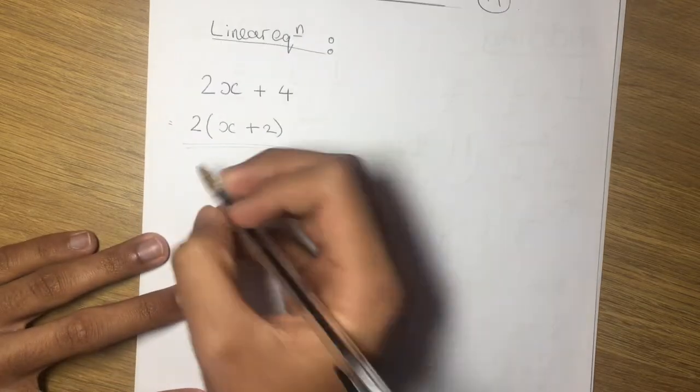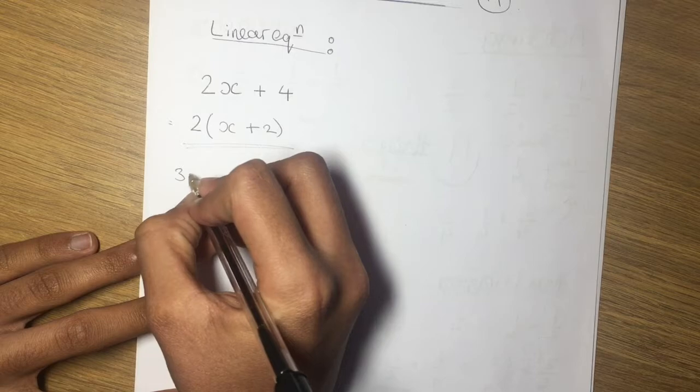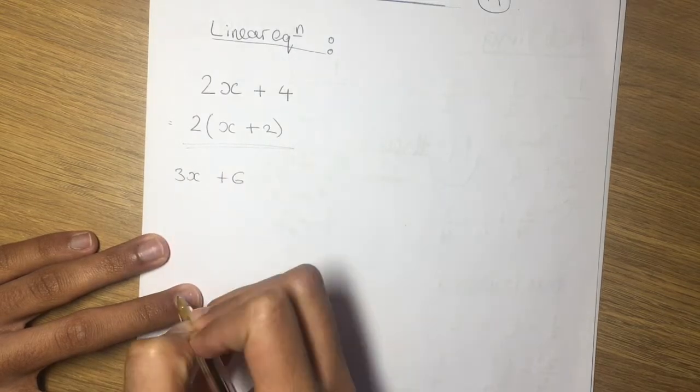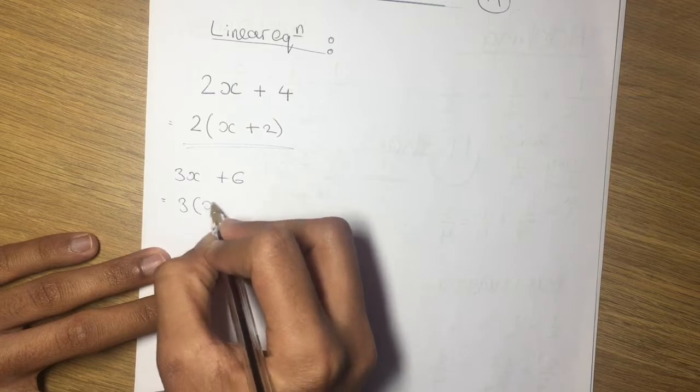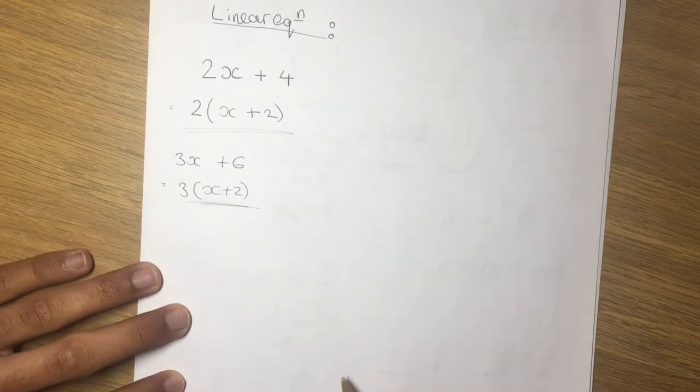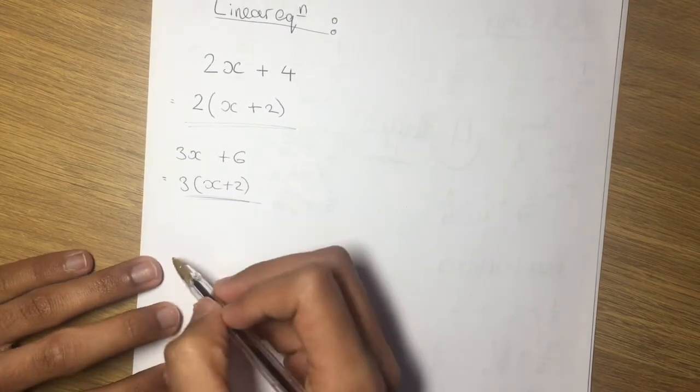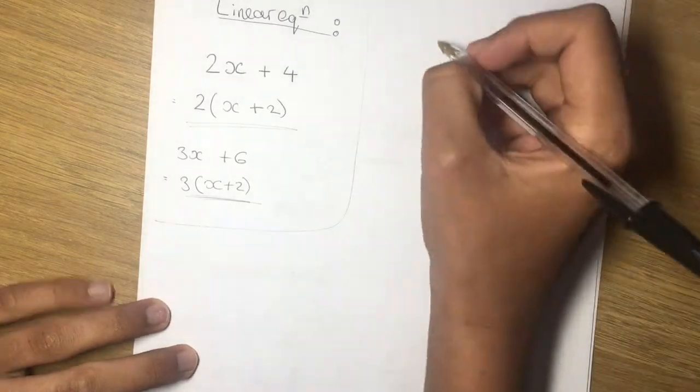Now in the next example we have 3x plus 6. We're going to pull out a 3 because that's a common factor between 3 and 6. So then we get 3 into x plus 2, because we know that 3 times 1 gives us 3, and we know that 3 times 2 will give us 6.